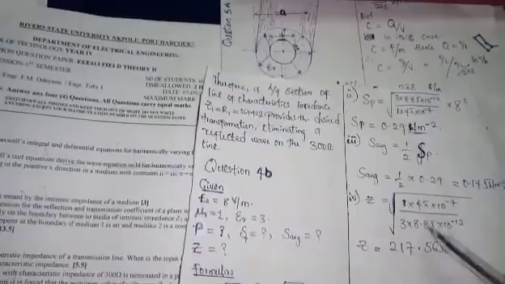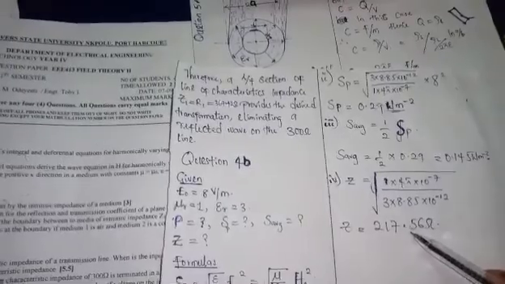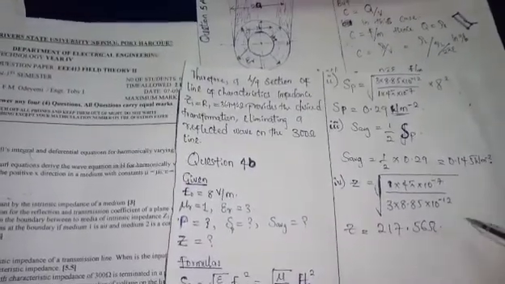Then your Z is the square root of the permeability divided by the permittivity. Now the permeability is 1 times 4 pi times 10 to the power of minus 7. We all know that. I've explained that before. So after everything, you get Z to be equal to 217.56. So with this, you're able to solve this particular question.